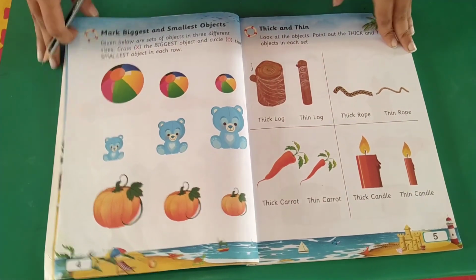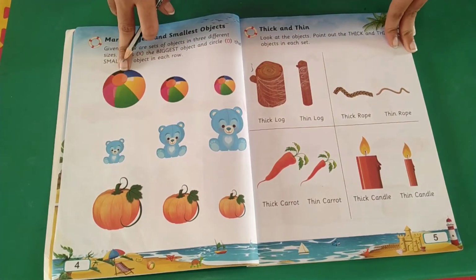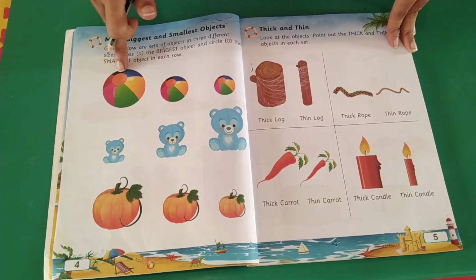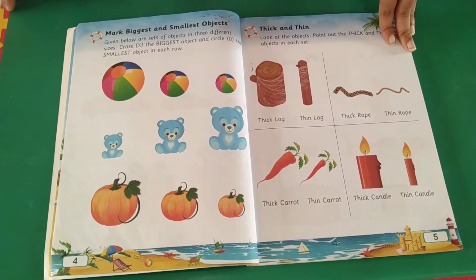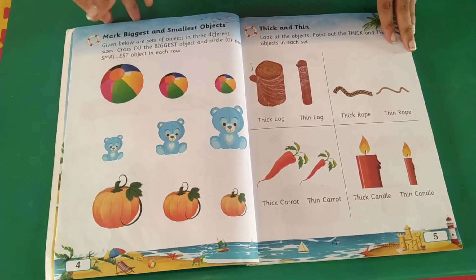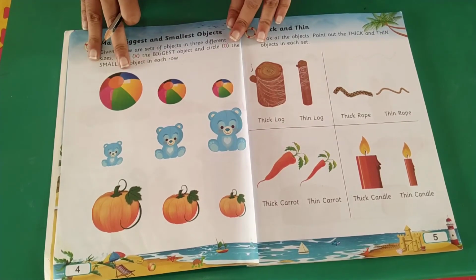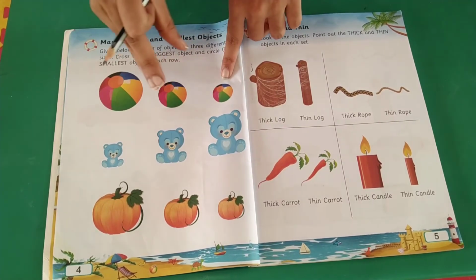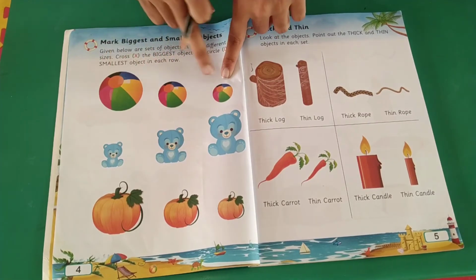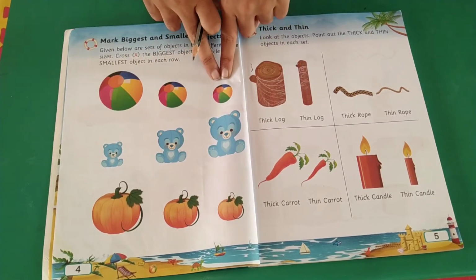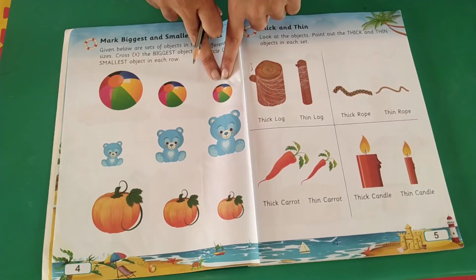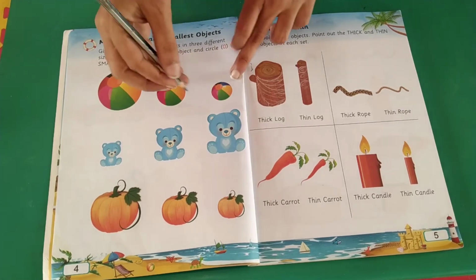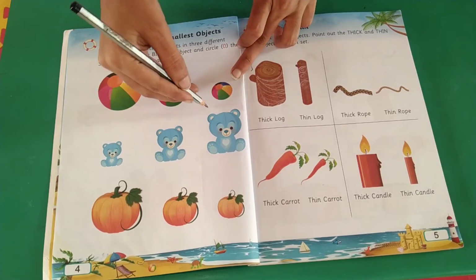Now look at the first row. You have already learned about biggest and smallest. Now look at here and tell me which is the smallest ball. Which is the smallest ball? Yes, this ball is smaller than the other two, right? So this is the smallest ball. So we have to circle it. Okay?